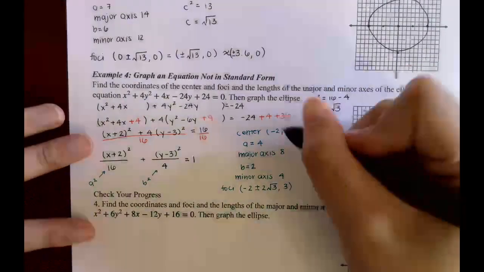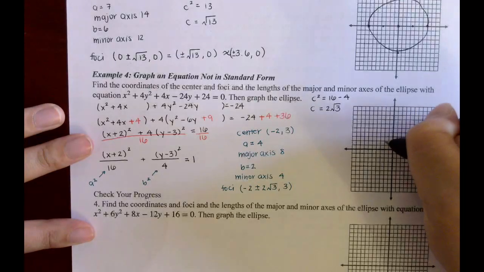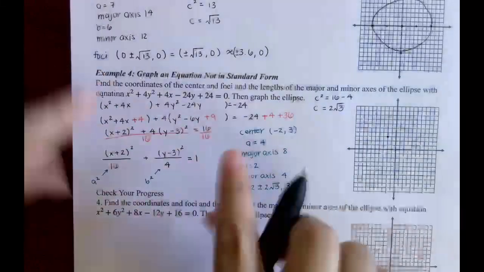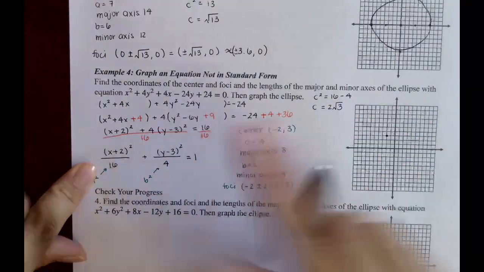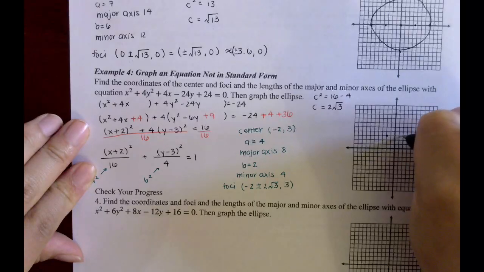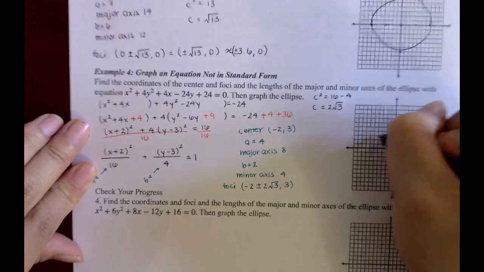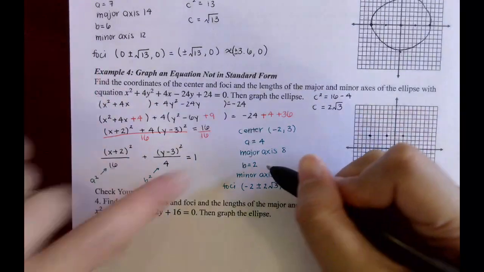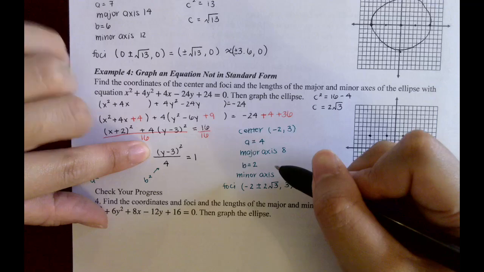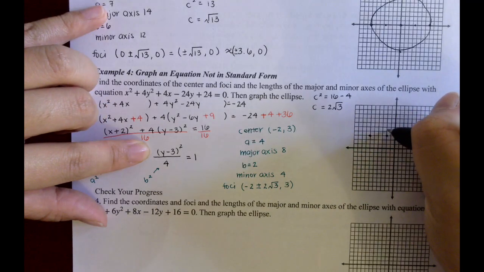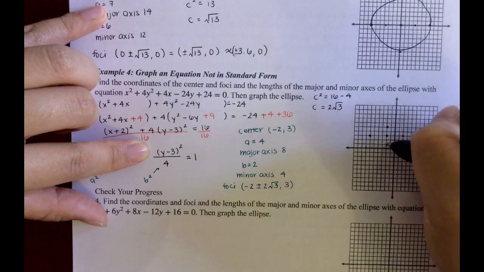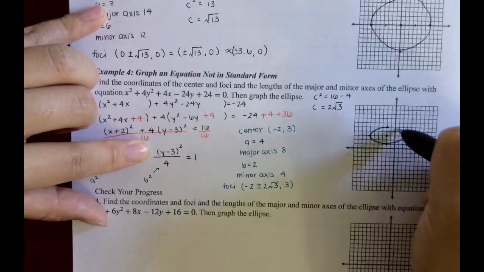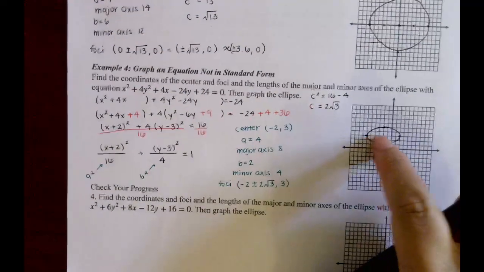Okay. So starting with our center at (−2, 3), so −2, 1, 2, 3 is here. With a, 4. And again, it's under x, so it's going to affect x, left and right. So I'm going to go right 4: 1, 2, 3, 4. Left 4: 1, 2, 3, 4. b here is under y, so it's going to affect y, that's up and down. So up 2: 1, 2, down 2: 1, 2. And then I can connect.